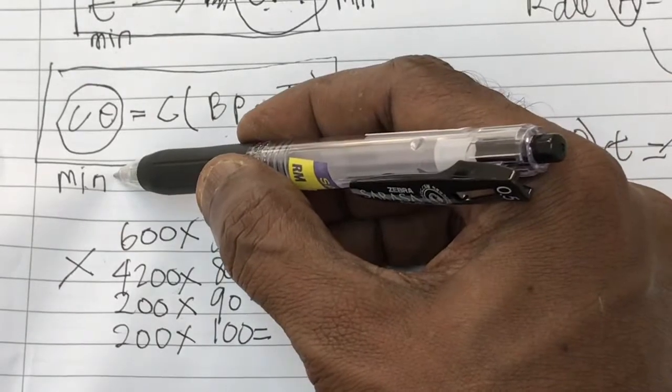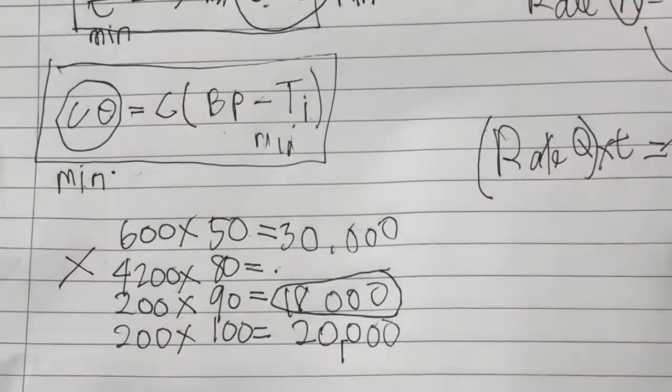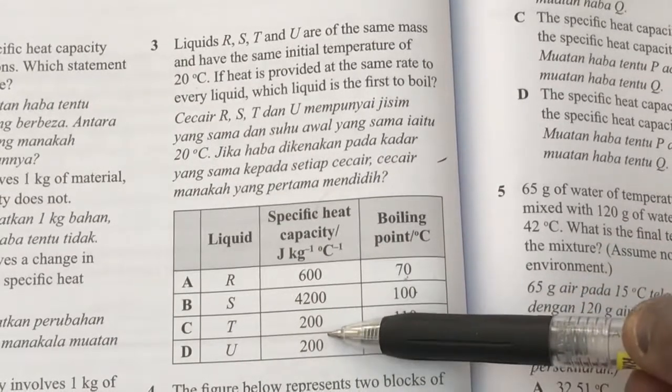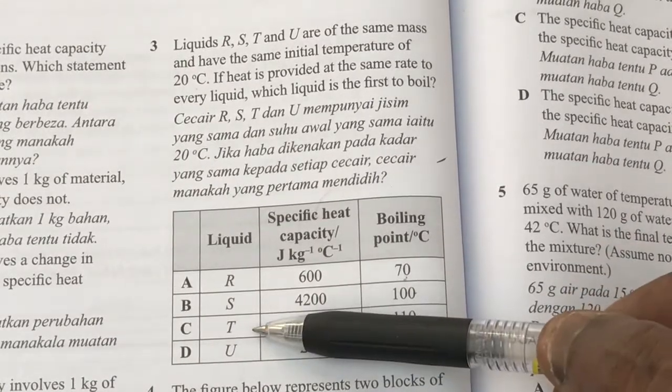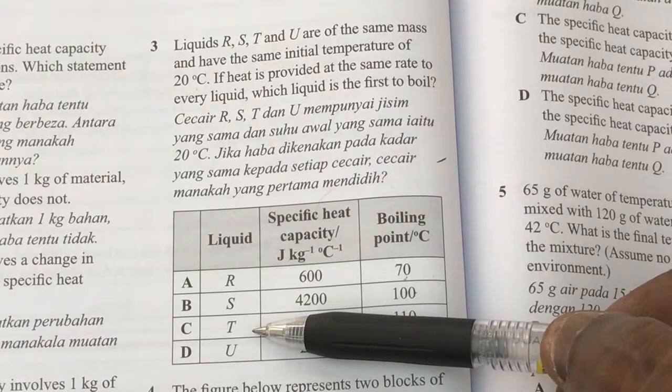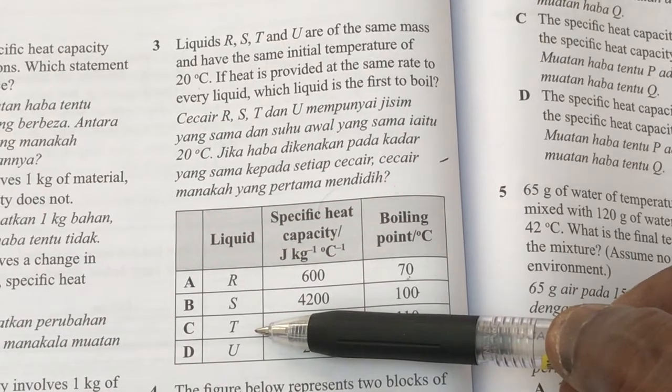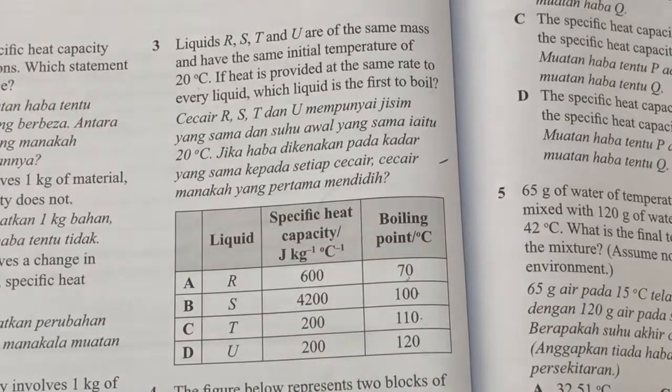Therefore, the minimum time means our answer is the third one, C, the liquid T. That is the answer for question number 3. It is an extremely good question. The next question I will do in the next lesson.